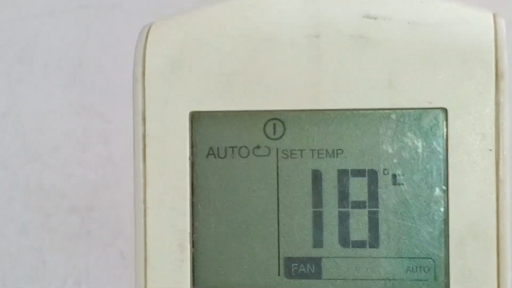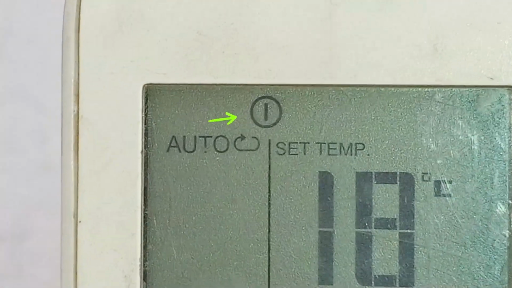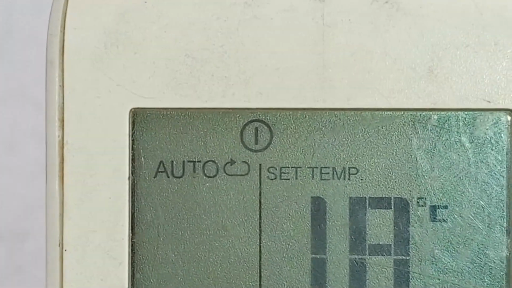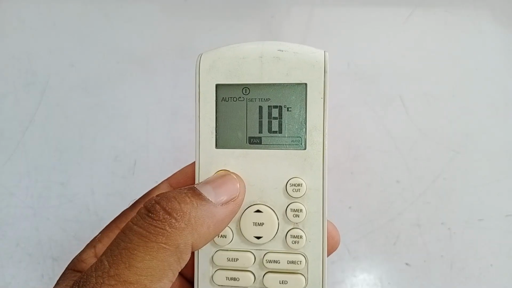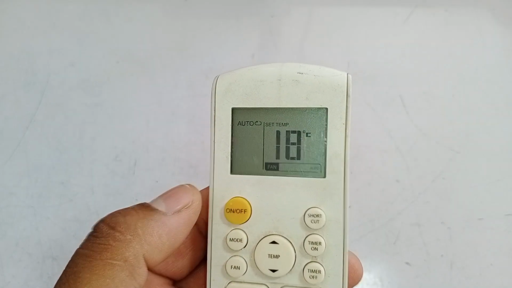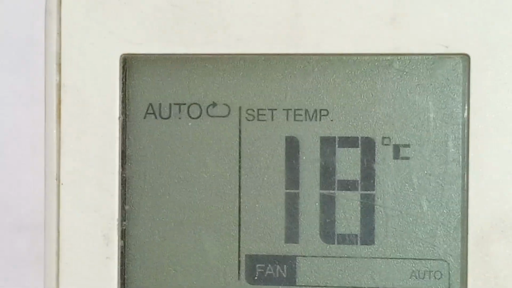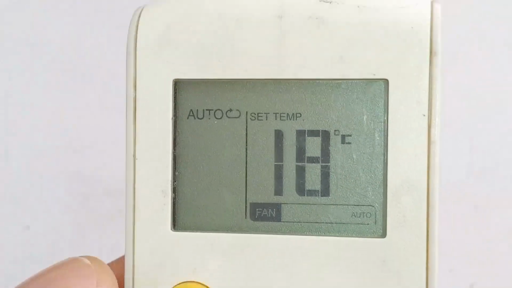There is a small symbol, a circle with a vertical line inside it. This symbol indicates that the remote is in the on position. If you press the on-off button again, the unit turns off and the symbol disappears. This is how we can tell that the remote has switched to the off position.